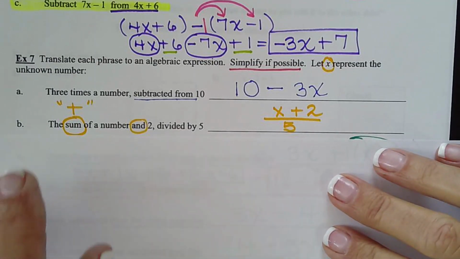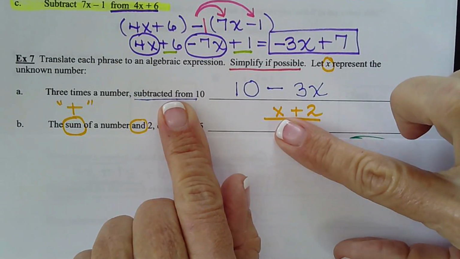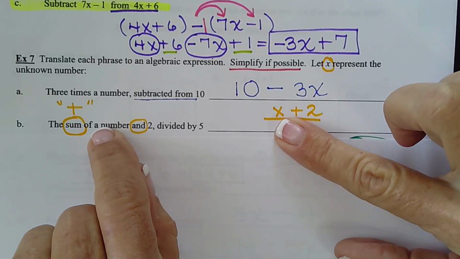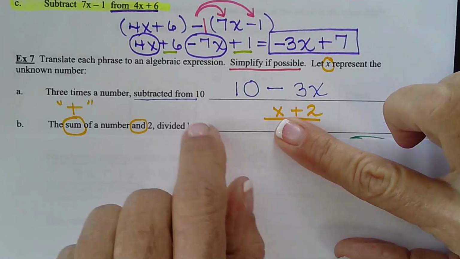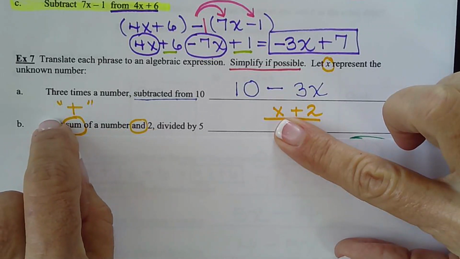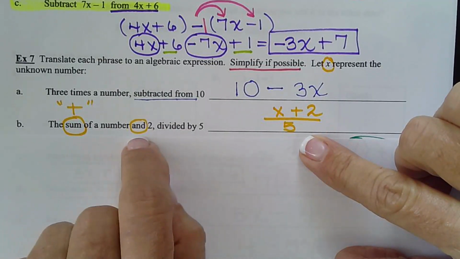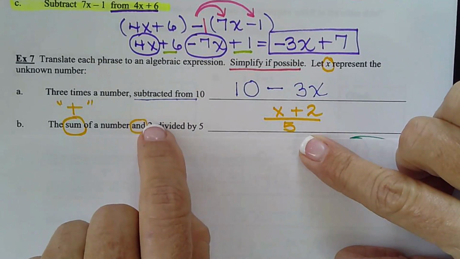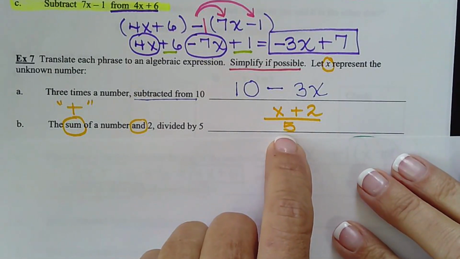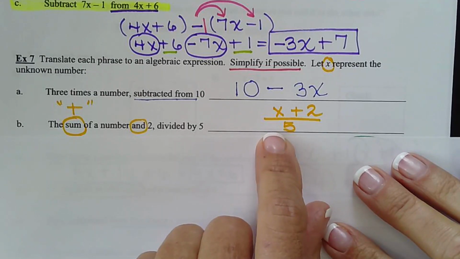For B, the sum of a number and 2, so you shouldn't even look at this last part. So we got x plus 2, because sum means add, and the number in front is x, the number after the plus sign is 2. And then it's a comma, which means all of this is divided by 5. Now, if there wasn't a comma, then you would have written x plus 2/5. But because of the comma, that means all of this is divided by 5, and it would look like this. And remember, you can't use a division sign. You have to use fraction bars in algebra.